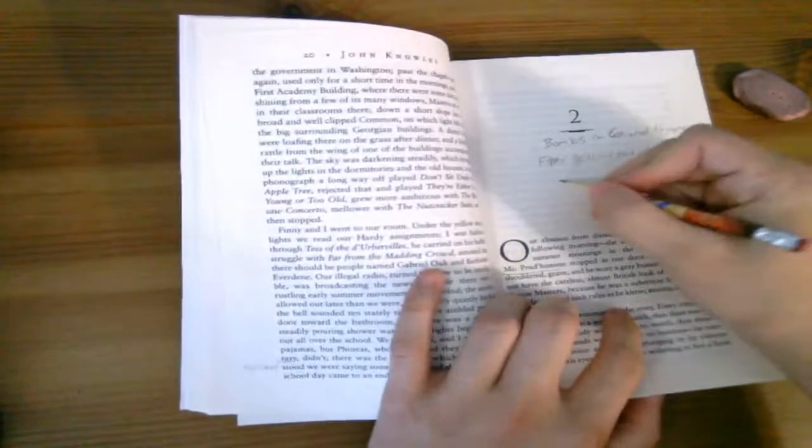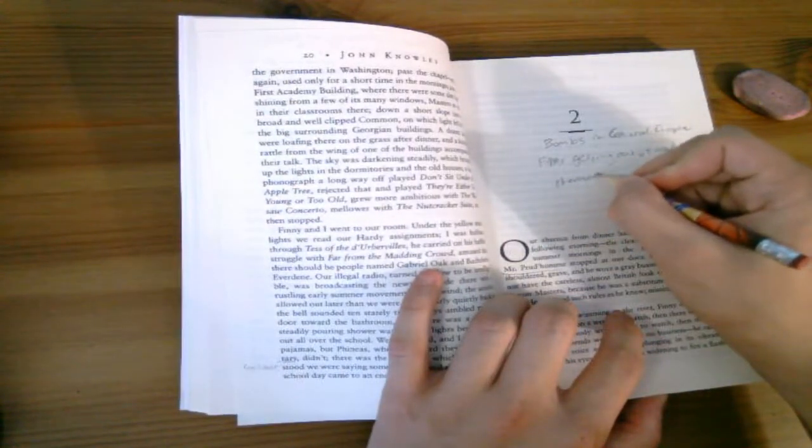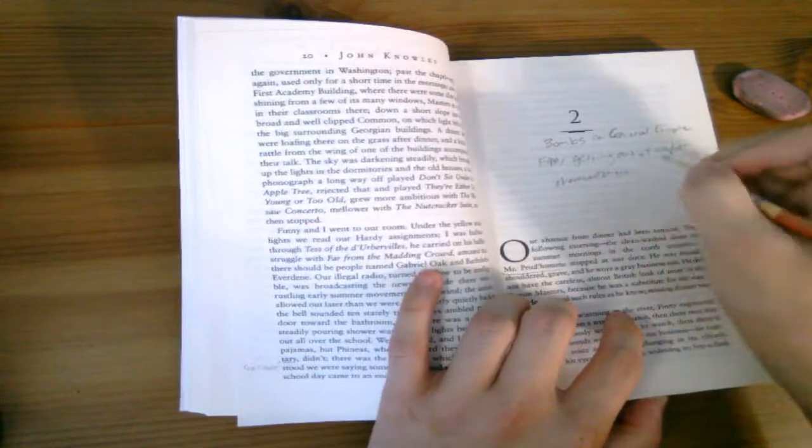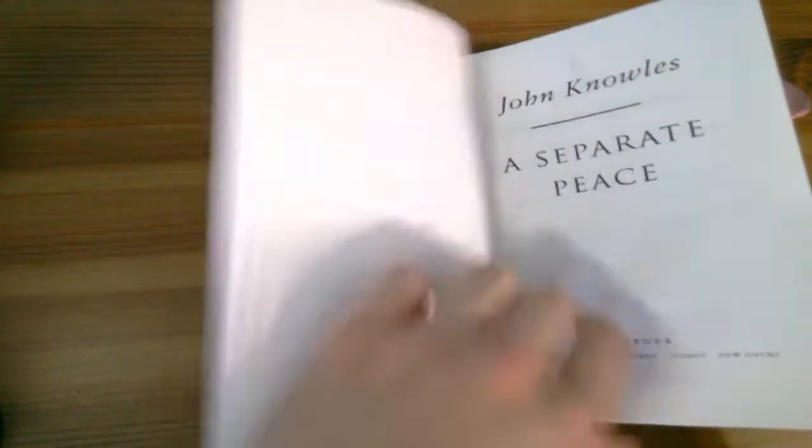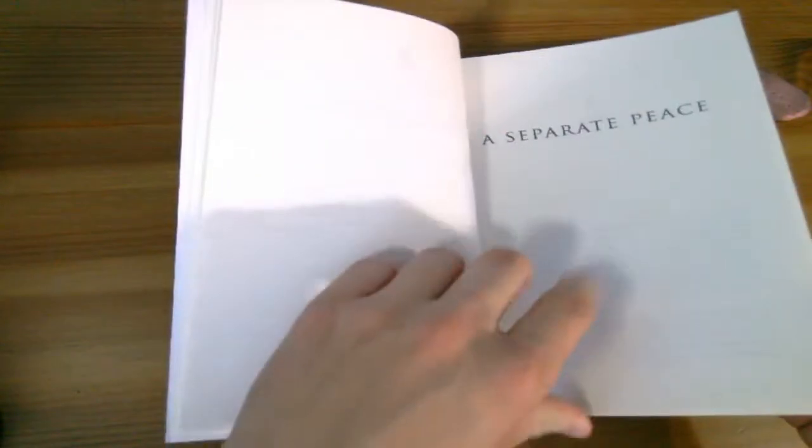And just some more characterization. And speaking of that, the first one, mainly characterization.